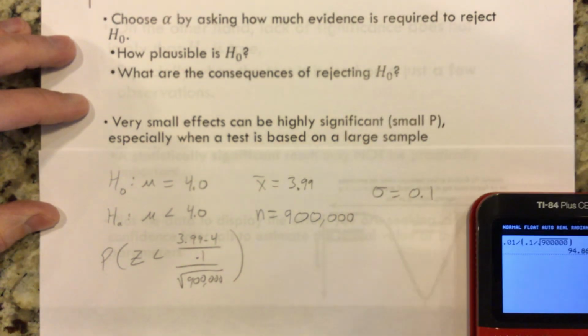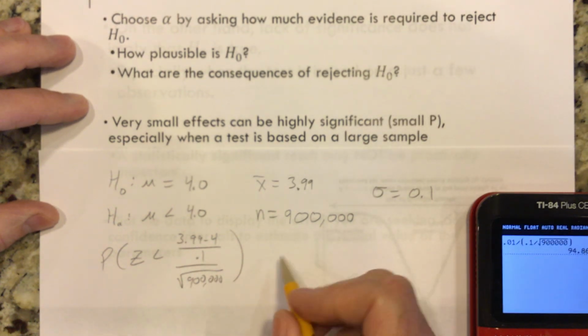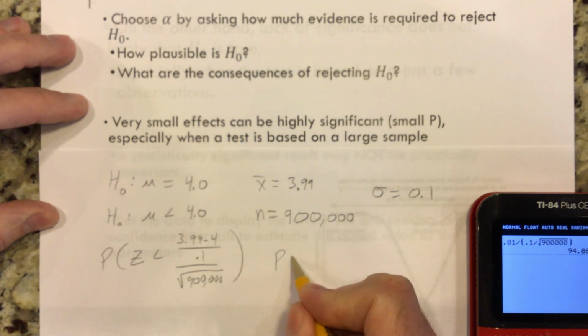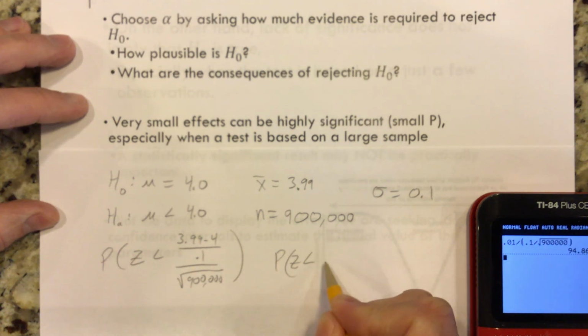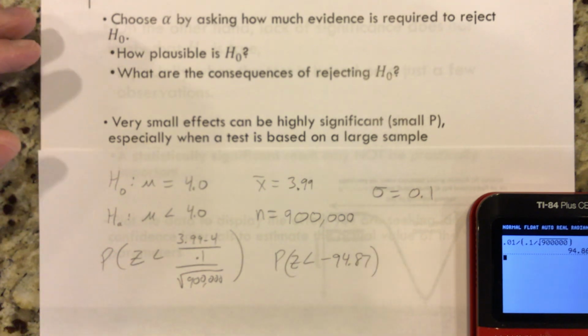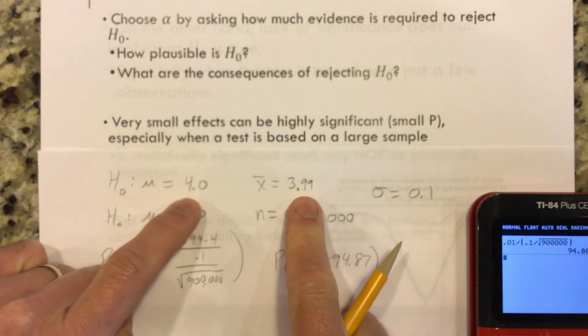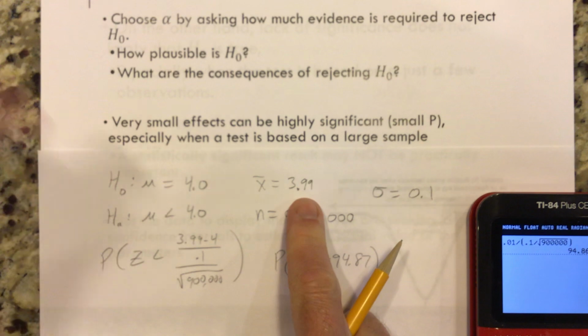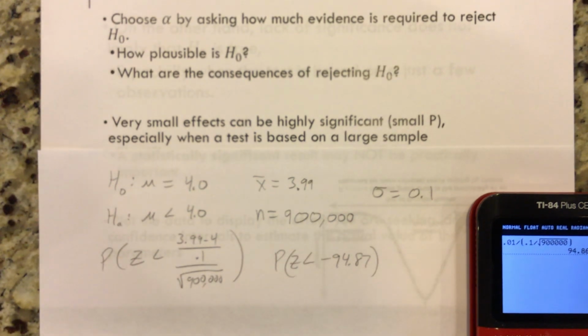So my z-score is negative 94 something or other. Right? Doesn't really matter. Crazy small probability. Even though, I would argue 3.99 versus 4.0 is really kind of the same.